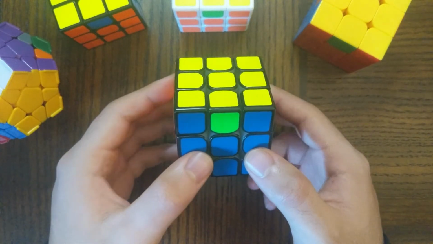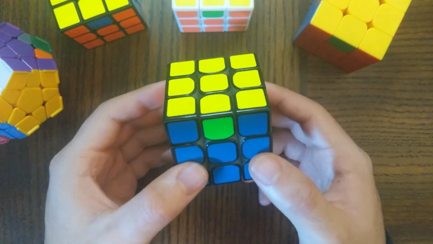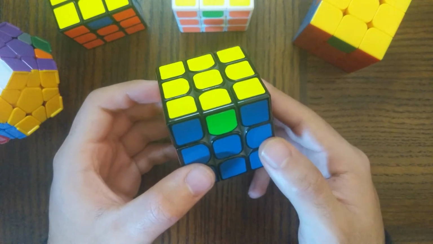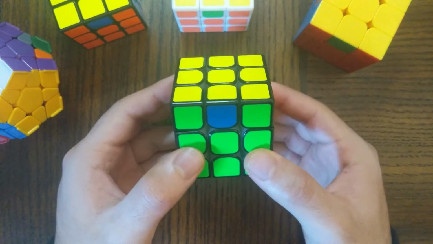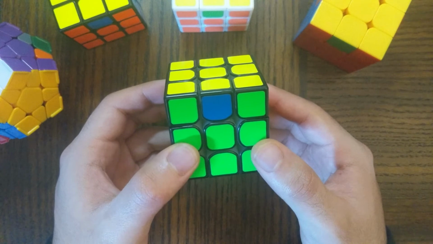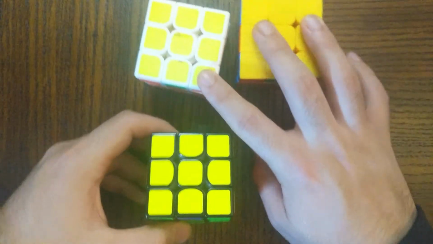In this tutorial, we will be learning the last step, how to switch around the edge pieces of the last layer in order to solve the cube. For this step, you will need to learn 3 simple algorithms for the 3 different possibilities. Here are the 3 different possibilities.